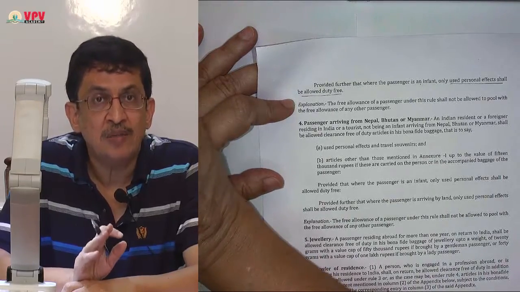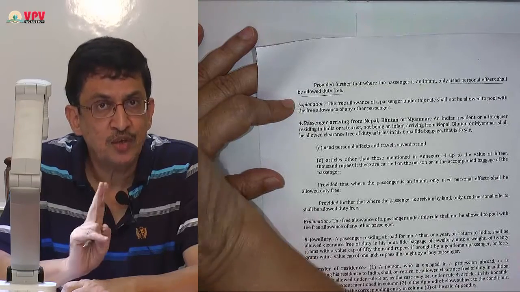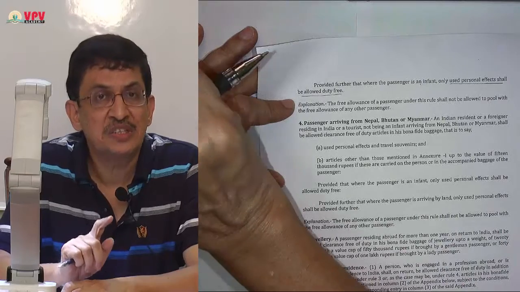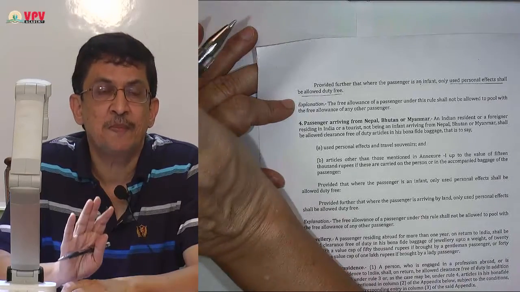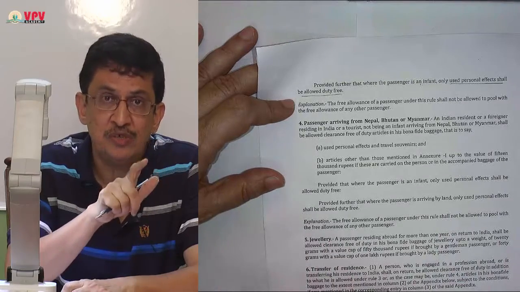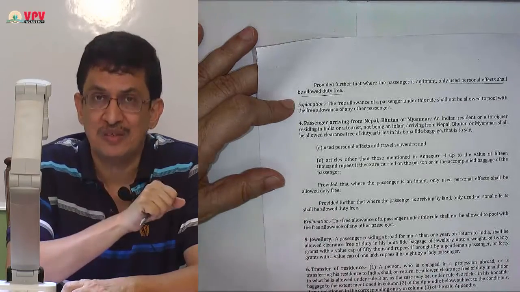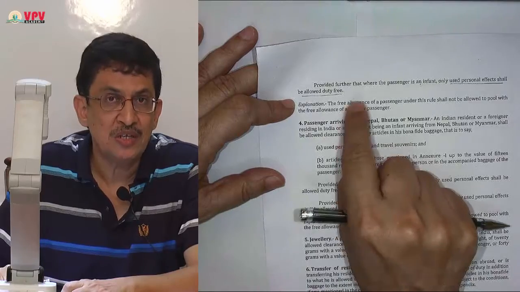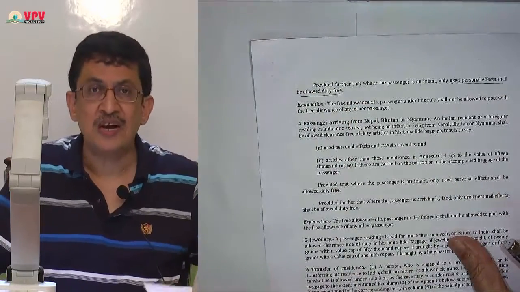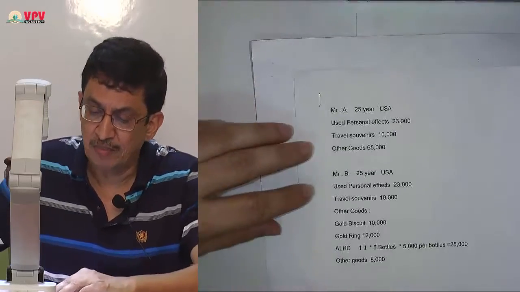Co-passengers can claim their individual GFA subject to two conditions. They have filed separate declarations under Section 77 in respect of separate parcels. But co-passengers cannot pool their individual GFA on one parcel. We already know this. So, once again, let us try to understand this with one example.